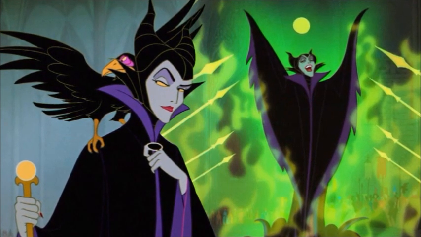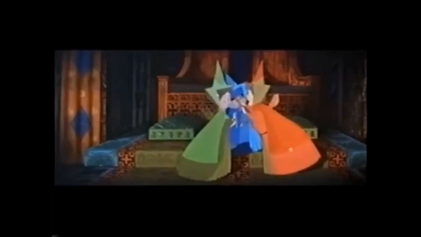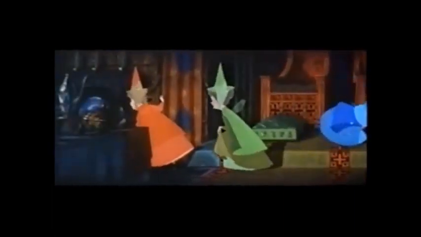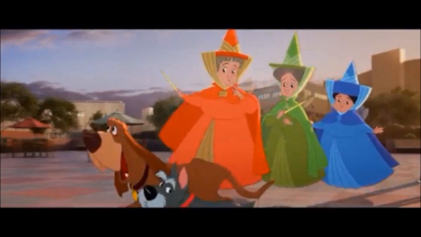Exactly. Decades ago. So you have the three fairies, voiced by Verna Felton as Flora, Barbara Luddy as Merryweather, and Barbara Jo Allen as Fauna. And they're affectionate, feisty, impulsive, and Flora is the most domineering. And Flora's red, Merryweather's blue, and Fauna's green, right? I think so, yes.